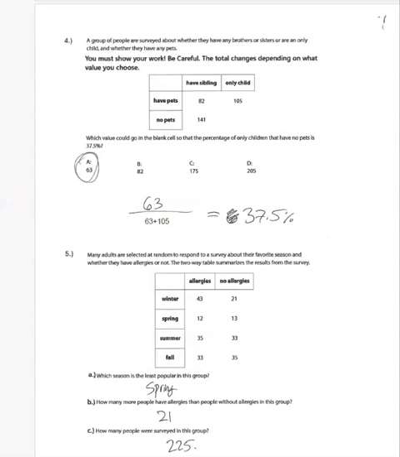On this next one right here, it's trying to figure out what is the value that could go in the blank so that the percentage of only children that have no pets is 37.5%. So we're only looking at the only children part. What I do is I just tested them out. I said 105 plus 63 divided by the total, which is 105 plus 63, because we're only looking at that column. And that did get us 37.5. So that is why A is the correct answer.